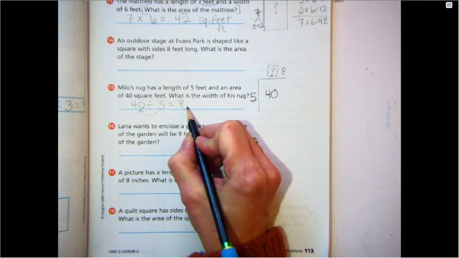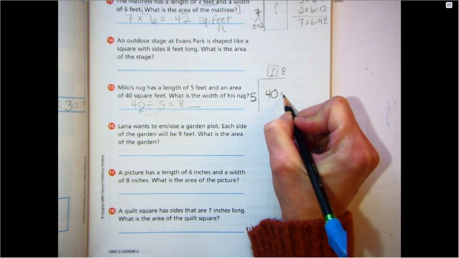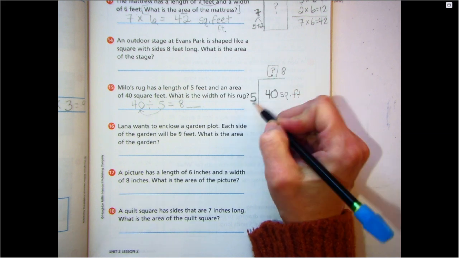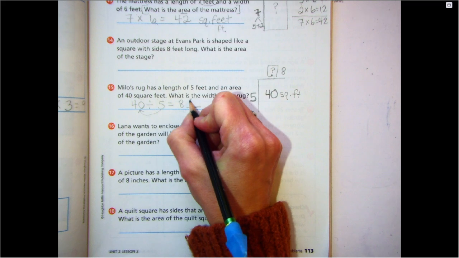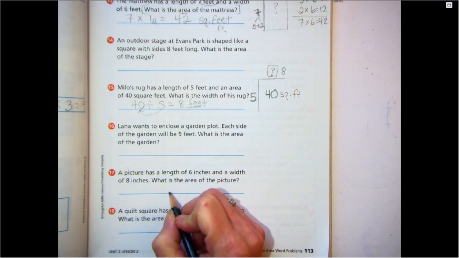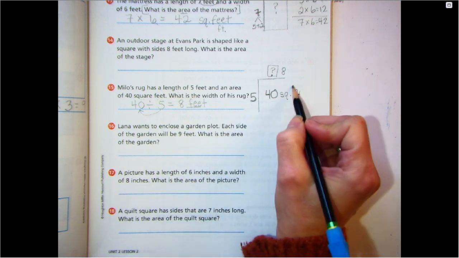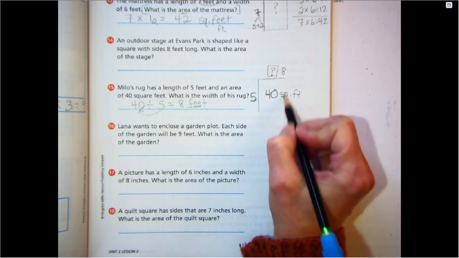But what's my label going to be? Remember, on the inside, it's square feet. But on the outside, there aren't any squares out there, so it's just going to be feet. You got to really pay attention to those labels. You really have to think about that. The only squared label is on the inside when you're trying to find that big total.